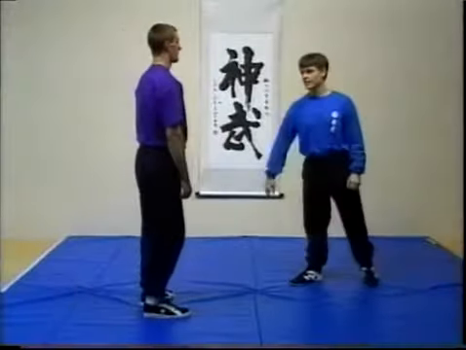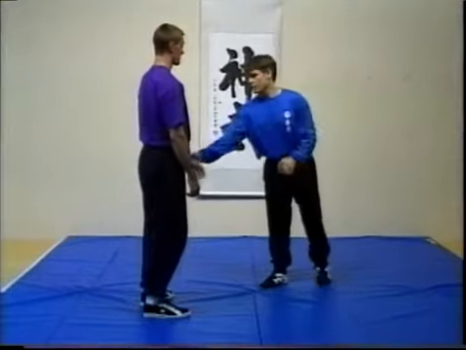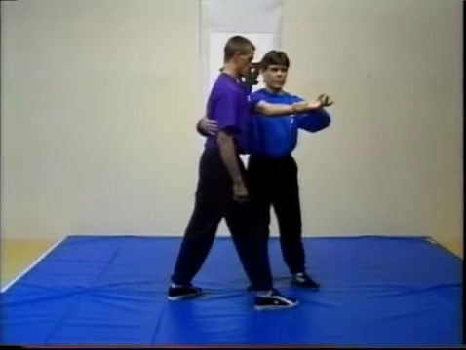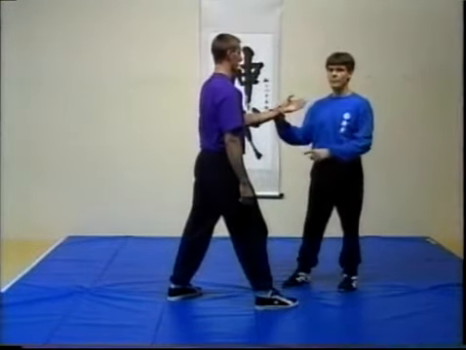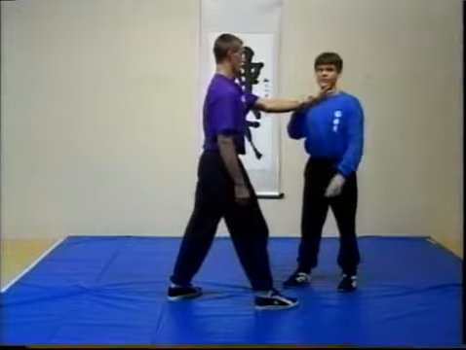This first technique is off of a cross. Now, we need to be outside the opponent's arm to throw him. If someone throws a cross, meaning he steps with his right and throws a left punch, his opposite hand and foot, it's set up directly.